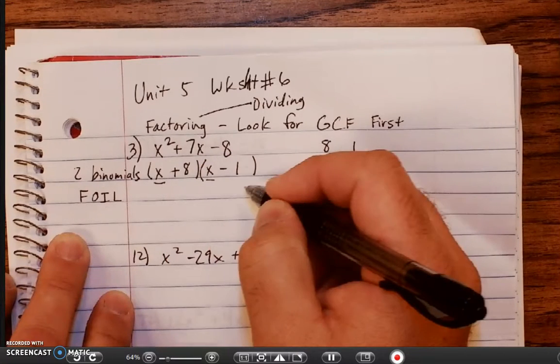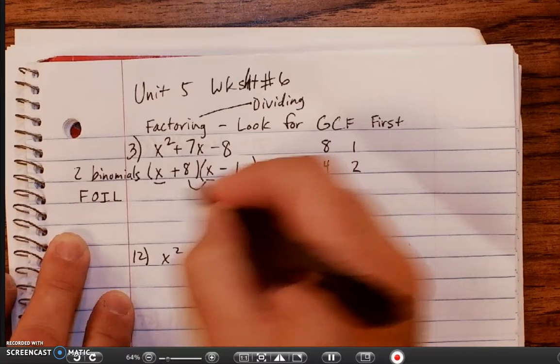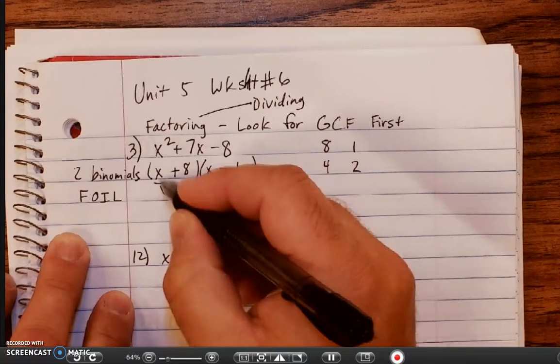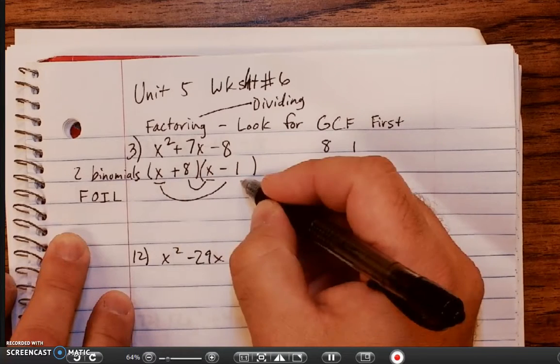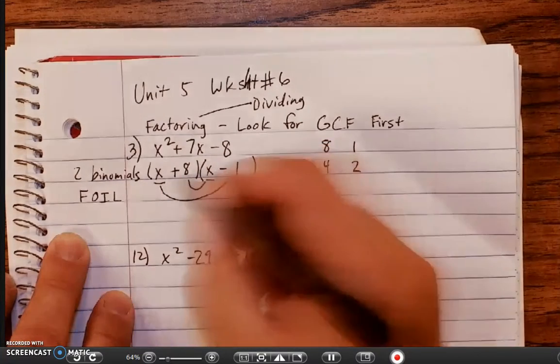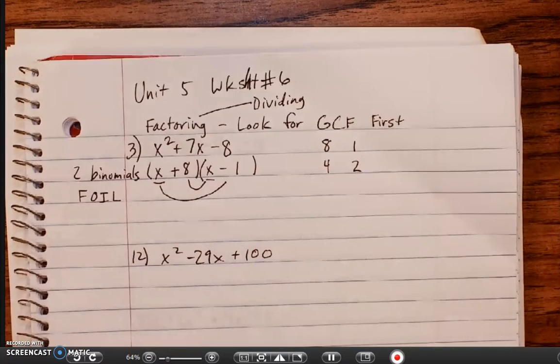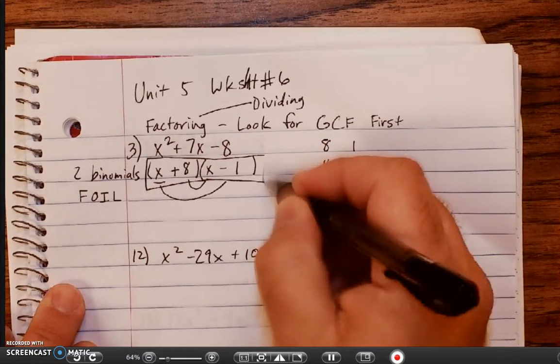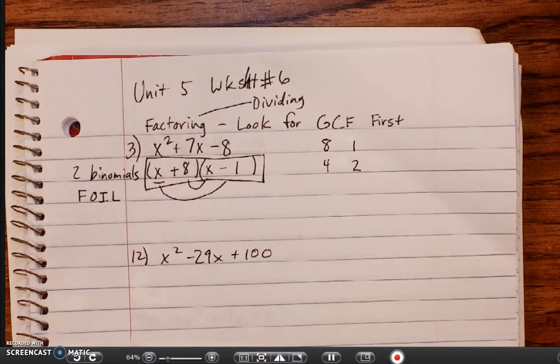Does it matter where they go? Sure it does. So I double check. I've got 8x from these 2 and -1x from these 2, and they add up to +7x. Had I switched the 8 and the 1, I would have gotten -7x, which would have been incorrect. So this is the complete factorization of this particular trinomial.